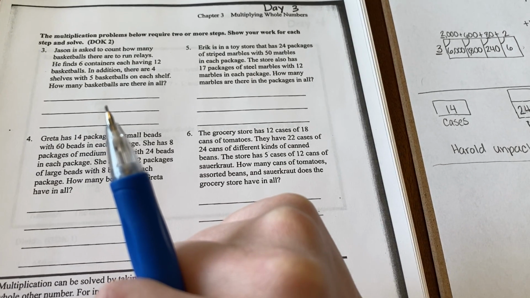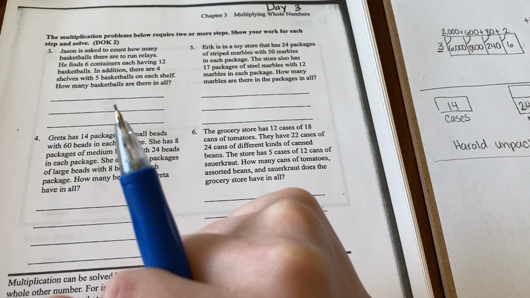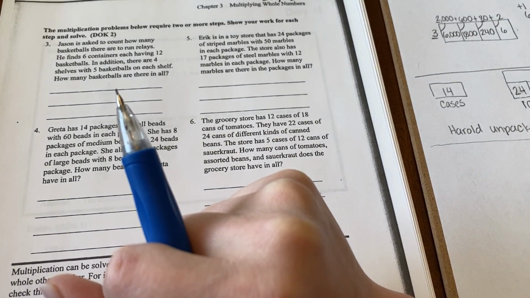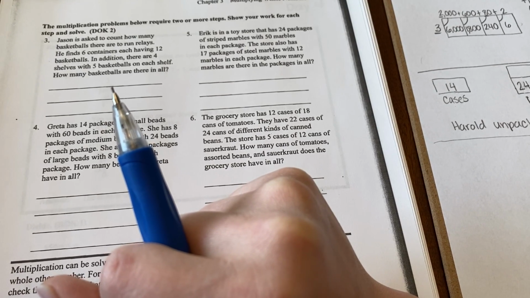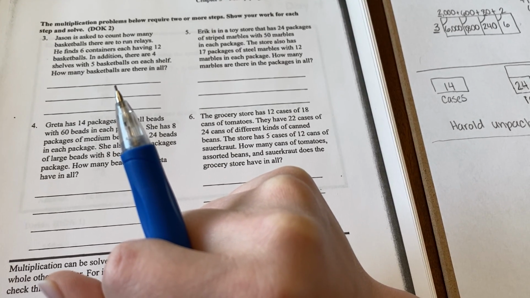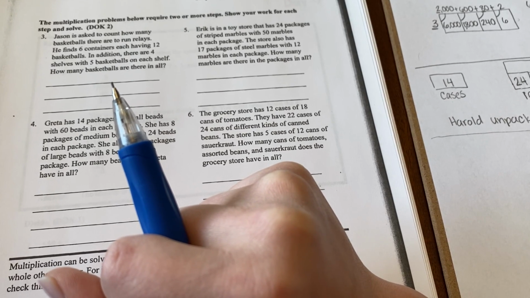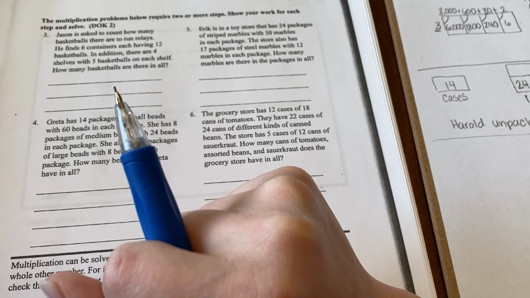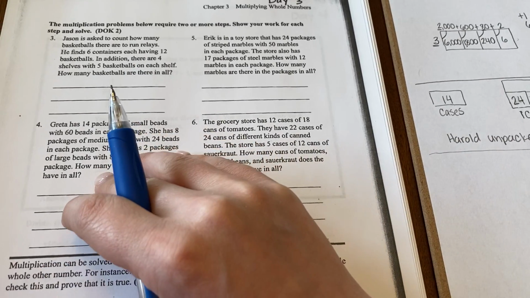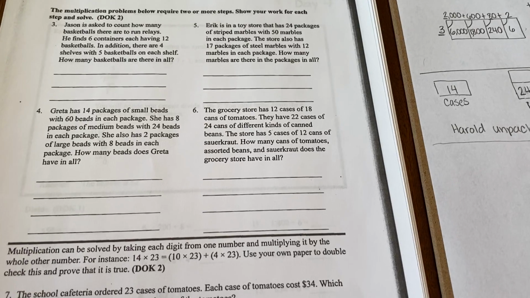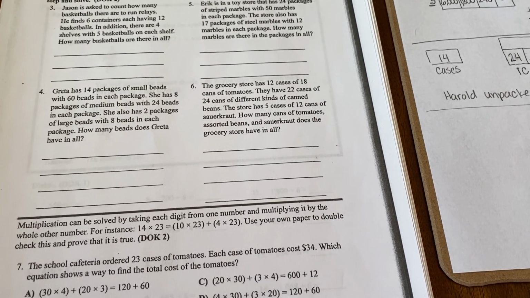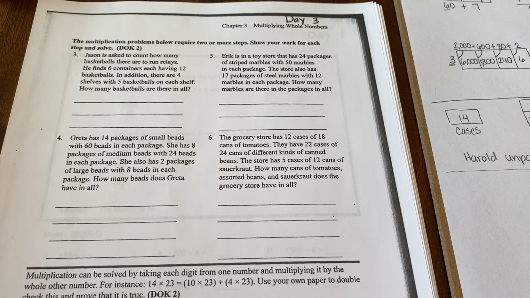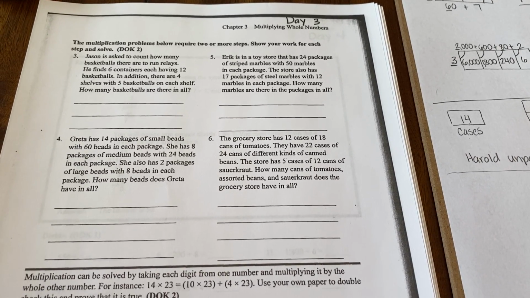It says, Jason is asked to count how many basketballs there are to run relays. He finds 6 containers each having 12 basketballs. In addition, there are 4 shelves with 5 basketballs on each shelf. How many basketballs are there in all? All right, so I kind of have a grasp of what we need to be doing here, and I hope that you have a grasp of what we're going to do here. You will also notice that this one has more than one step, and I'm going to show you why.